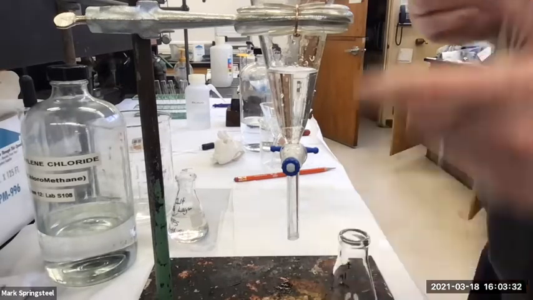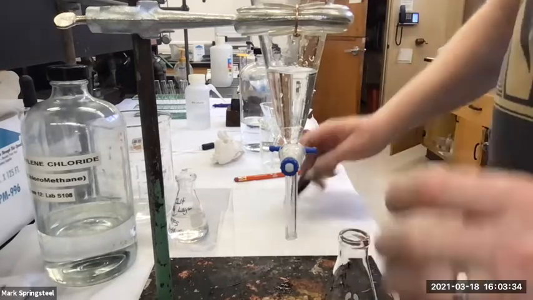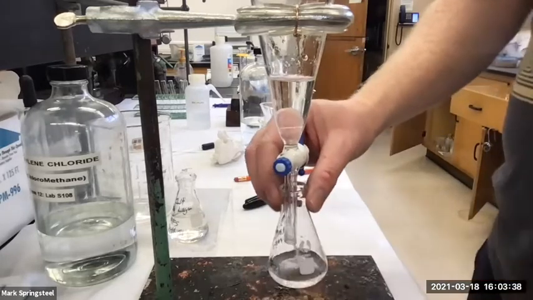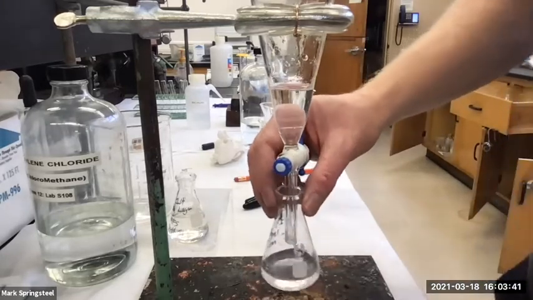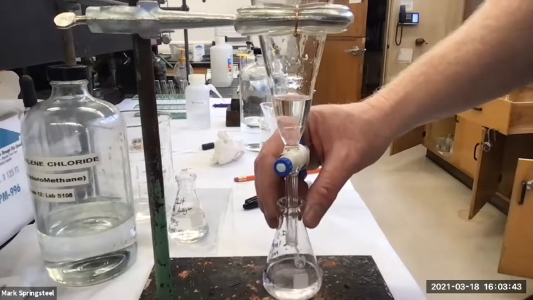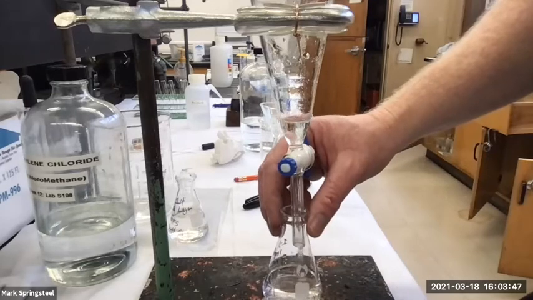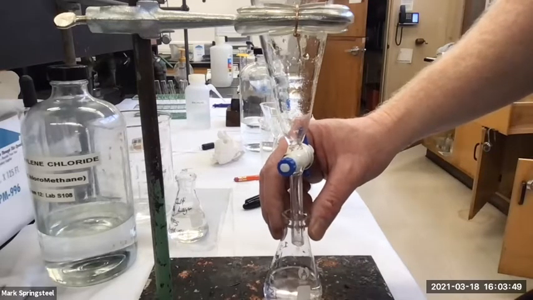21. Okay, there we go. So now I'll just drain out the complete lower aqueous layer. Or now it's not, it was upper, now it's lower. It's the only layer actually. So, got it.